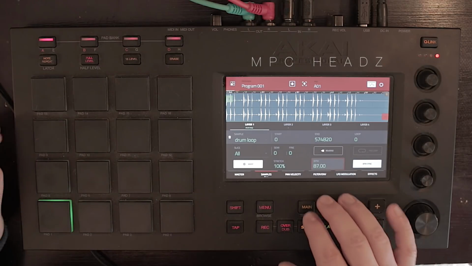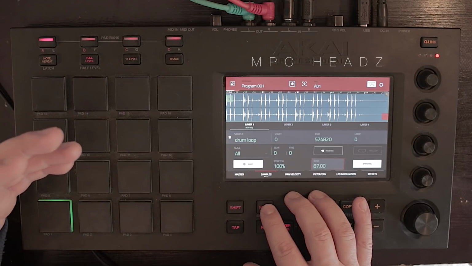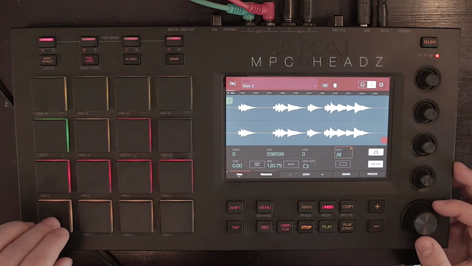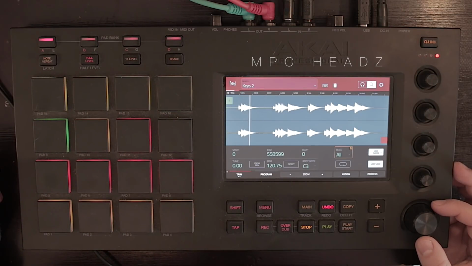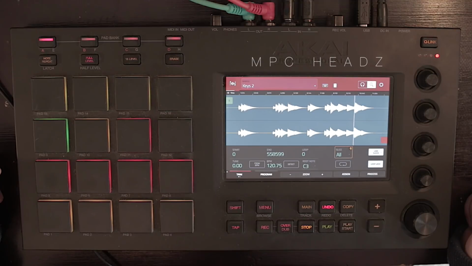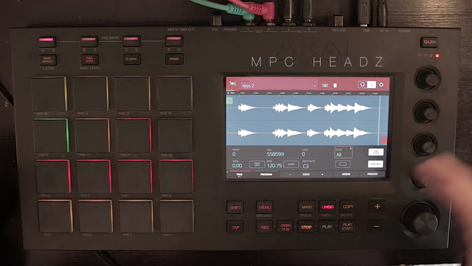Okay, perfect. Okay, so let's just have a look at another thing right here. Let's get back here to the sample edit. This is the same sample, and it has an audio tail.